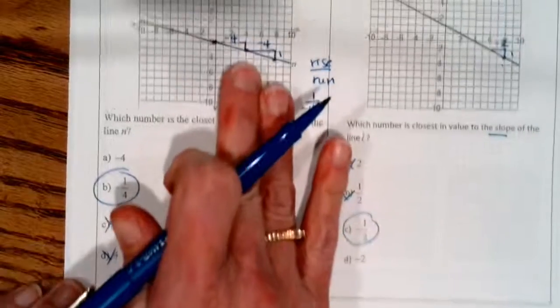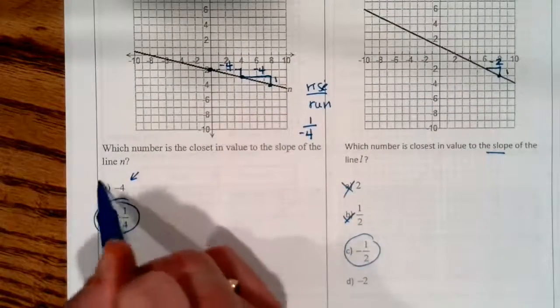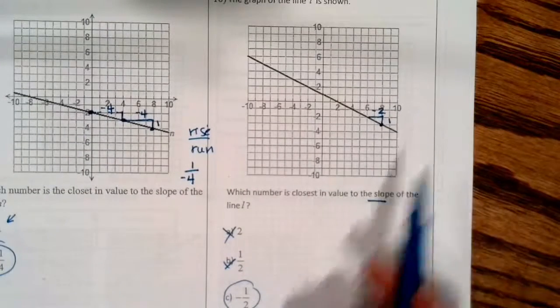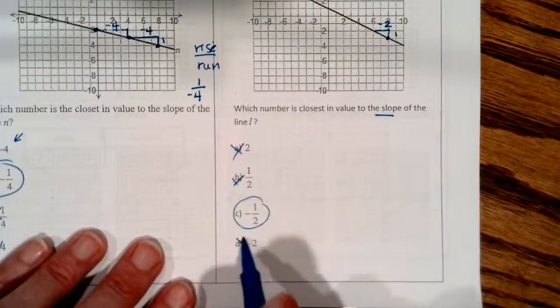In this one, I know it's a relatively flat slope, so it's not going to be this steep value. For this one, I know it's a relatively flat slope, so it's not going to be this steep value.